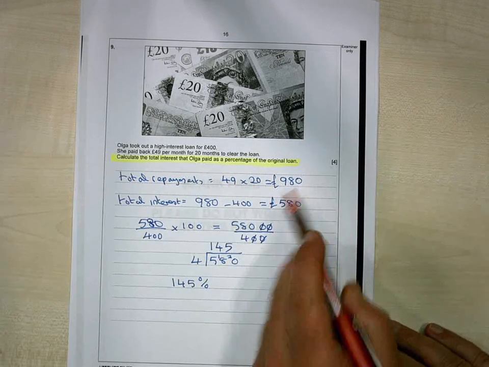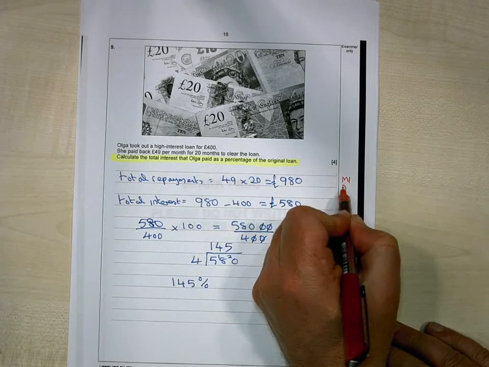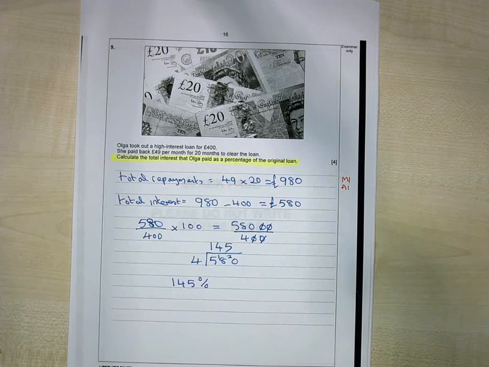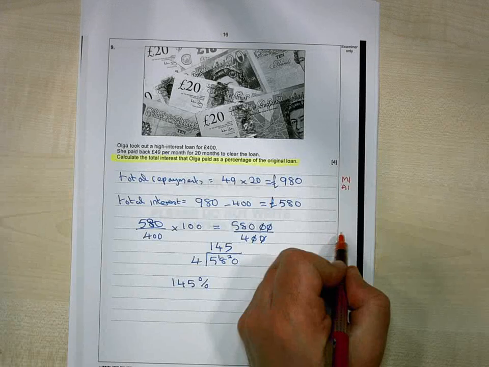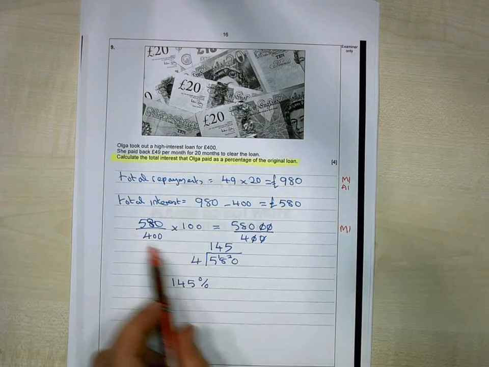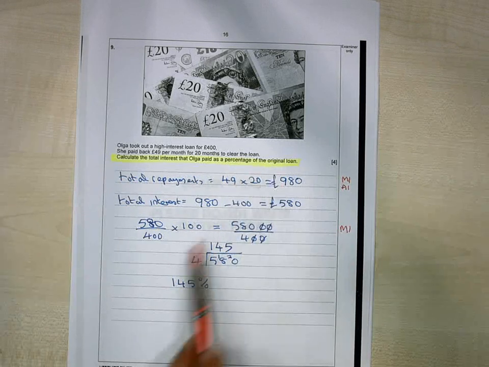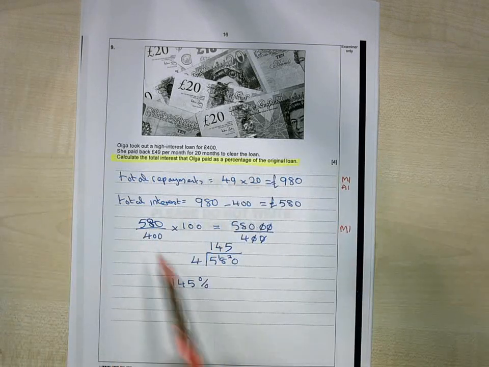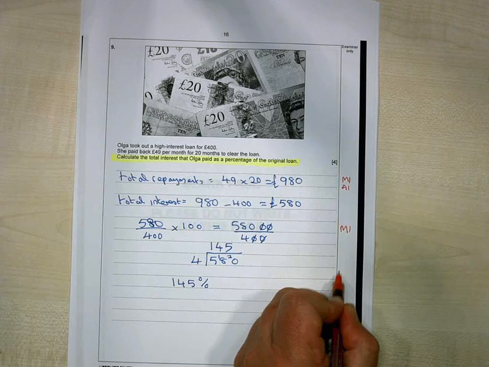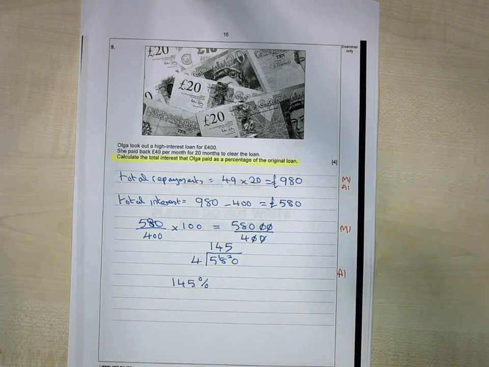So there's 2 marks just for working out the 980, even if you couldn't do anything with the percentages. There's 1 mark for the maths as a percentage of the original loan. So the original loan goes on the bottom, and then 1 mark for the 145%.